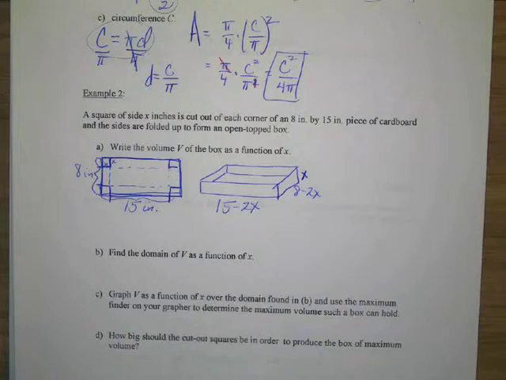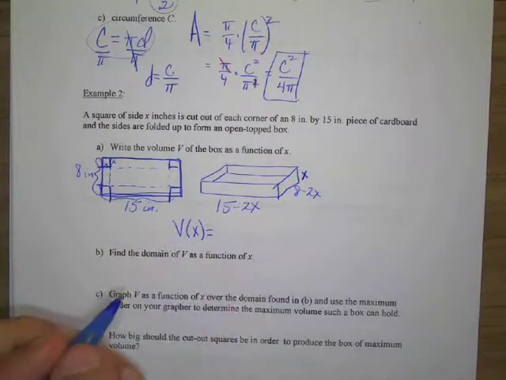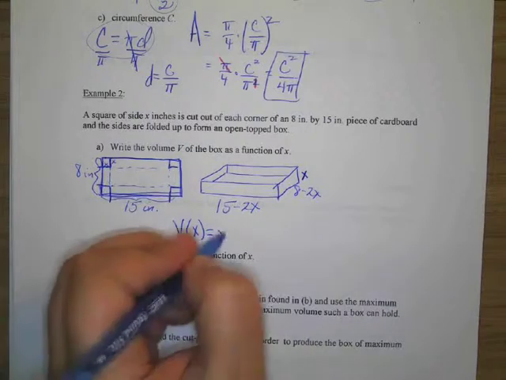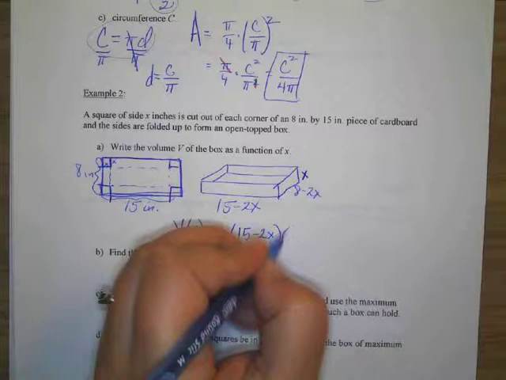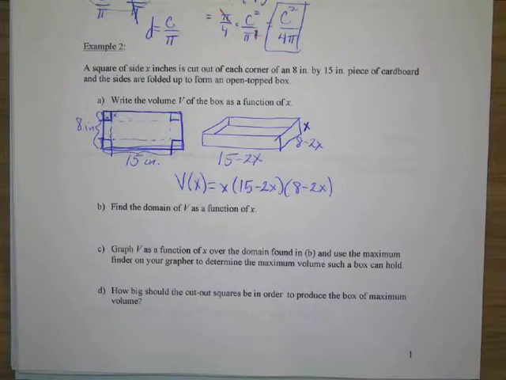So how do you find the volume of a rectangular solid? Perfect. You multiply all the dimensions together. Please don't FOIL it out. Just let it be. You can if you really want to, but I would just let it be, because you could make a goof. Don't make a goof. Are you okay with the volume equation? Do you see where it came from?